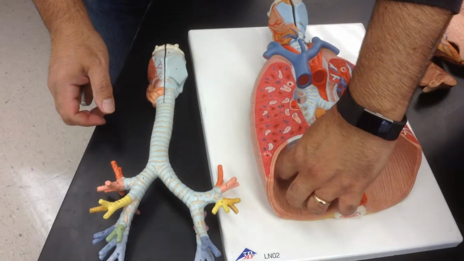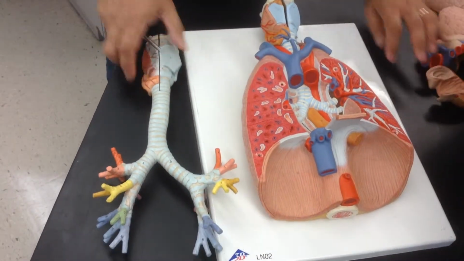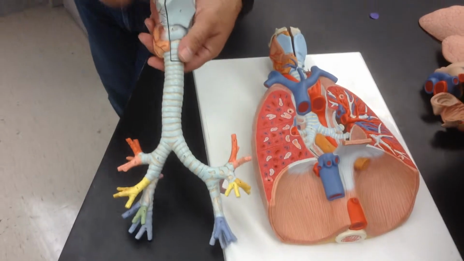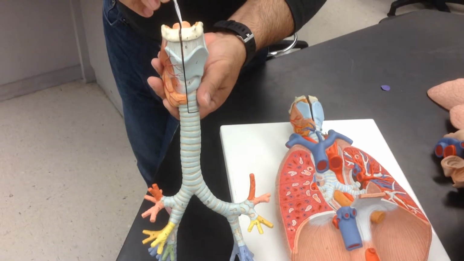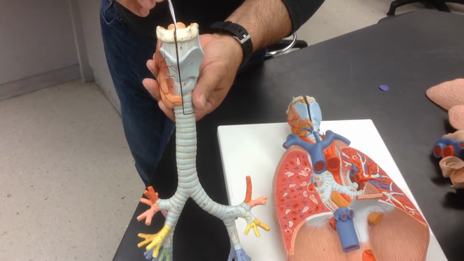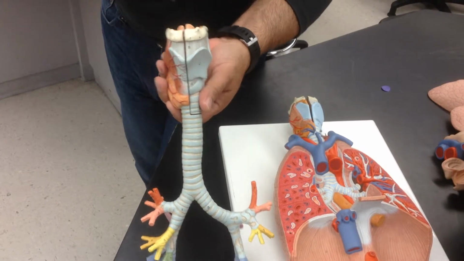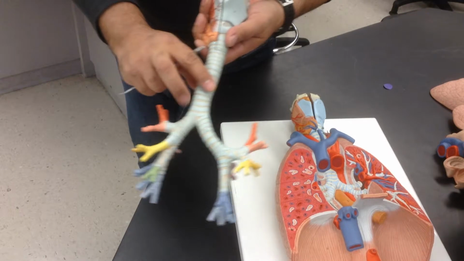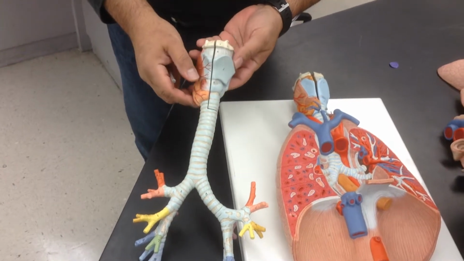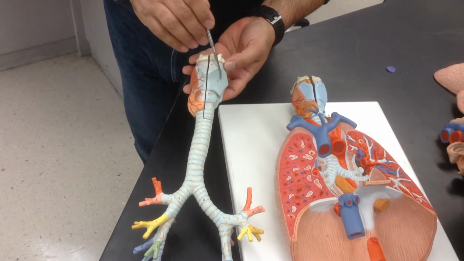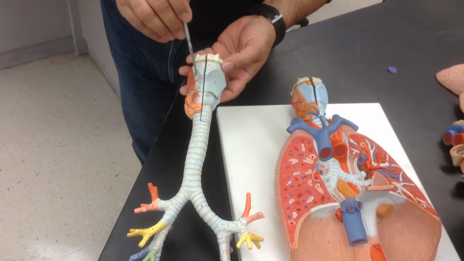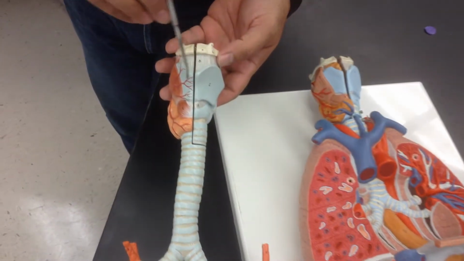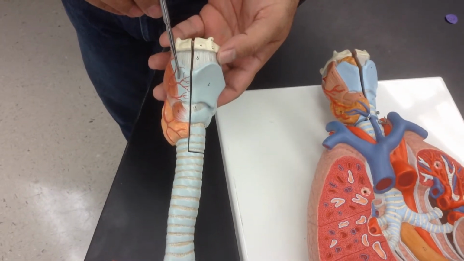So, as you can see, the air is going to be entering right from the oral cavity, find its way to the throat, and from your throat find its way to this upper section, which is known as your larynx. Your larynx is composed of several cartilaginous tissues. The most prominent one here is known as the thyroid cartilage, which people also commonly call the Adam's apple.